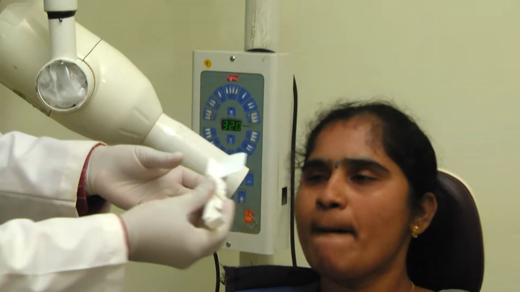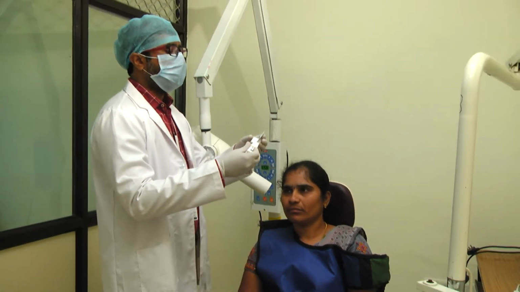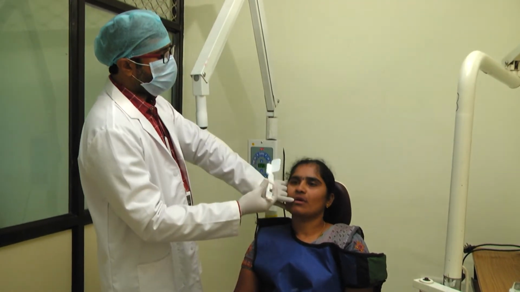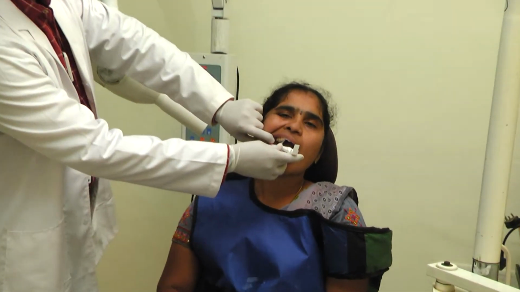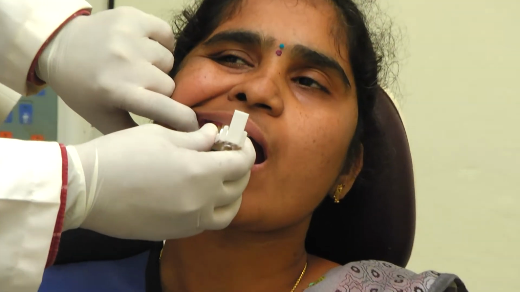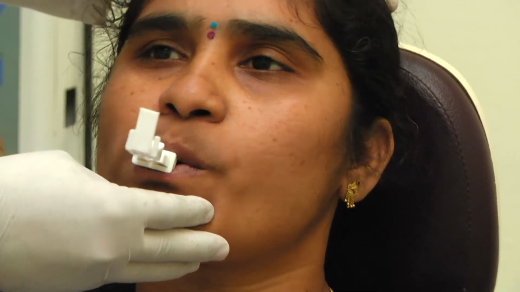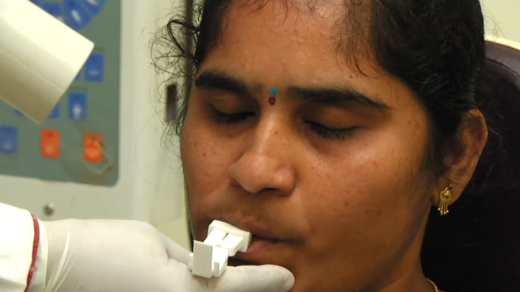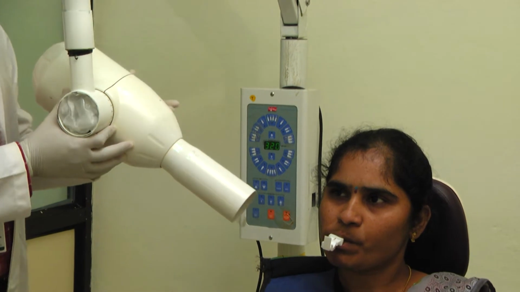And the same principle again for the maxillary molars. The placement of the film is the same, with the raised dot towards the occlusal surfaces, and then ask the patient to open wide and insert the film, covering the first, second and third molar. Once it is properly kept, ask the patient to bite on it. Then the patient's head should be adjusted in the upright position and adjust the angulation. For the maxillary molar, the angulation is positive, that is plus 20.